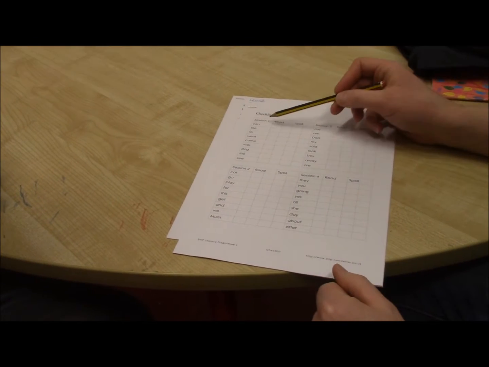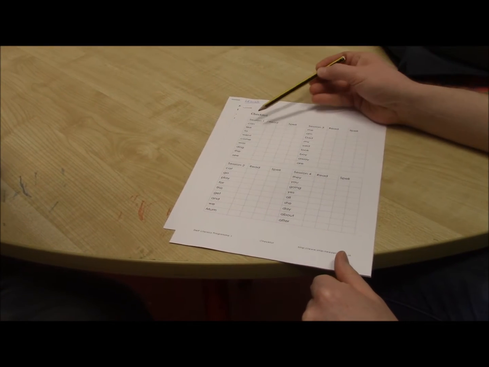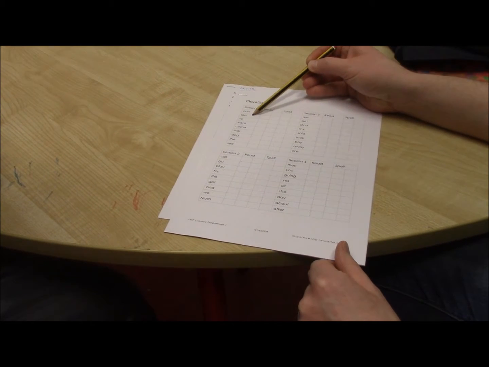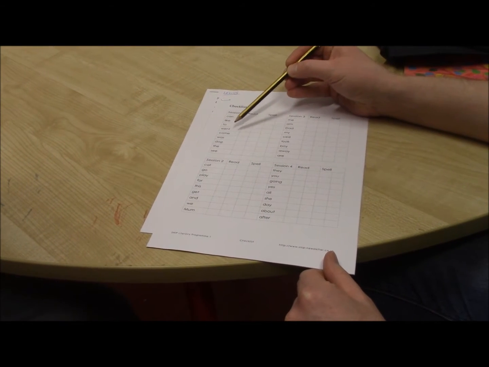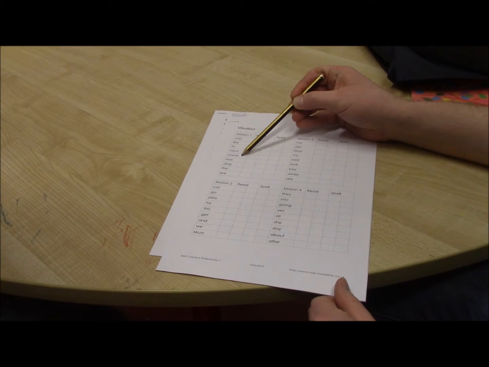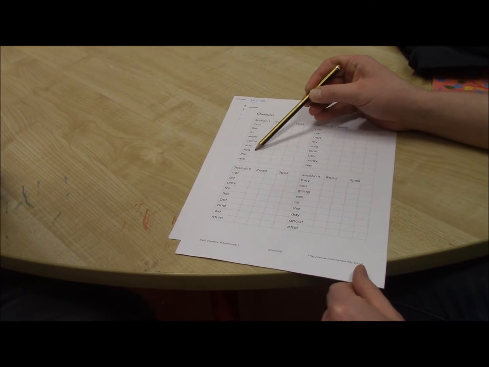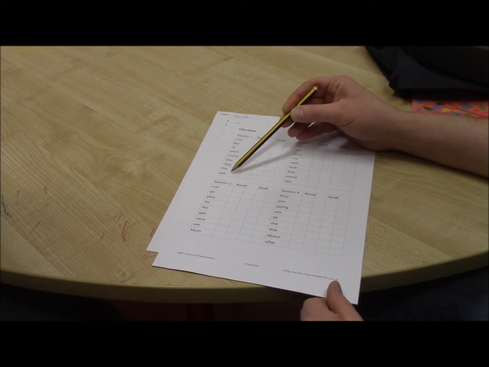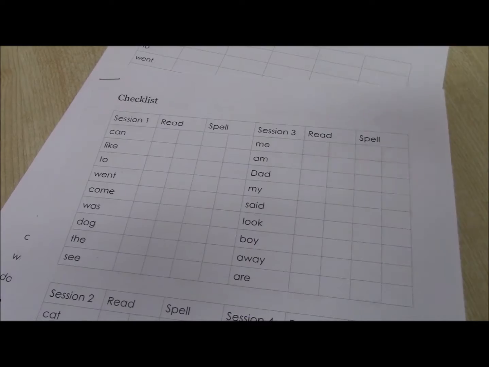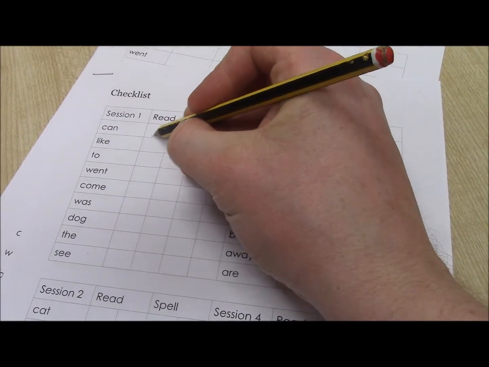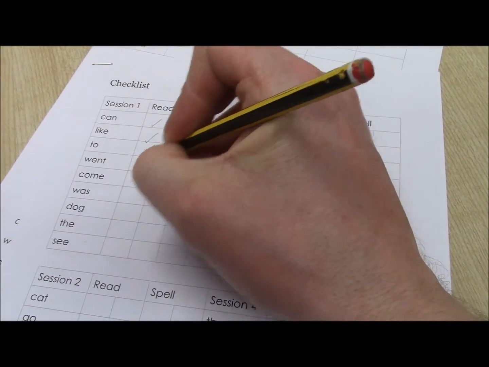So I'm going to get you to read these words, okay? Can, like, to, went, come, was, dog, the, see. Excellent. So what I'm going to do now is I'm going to tick each of those because they were read accurately.